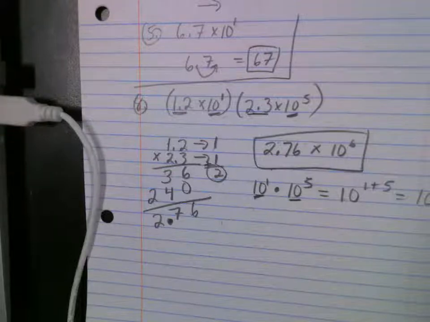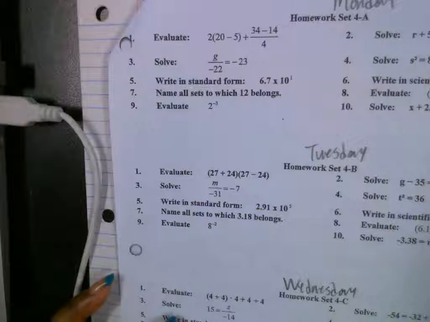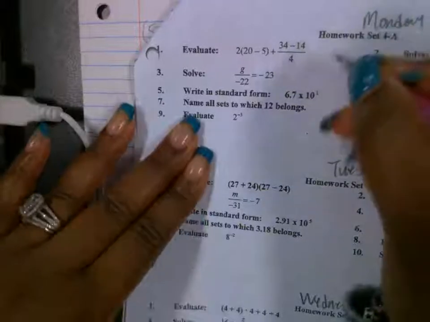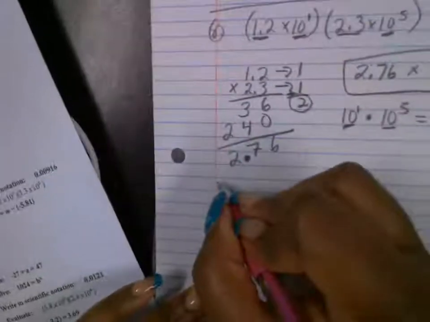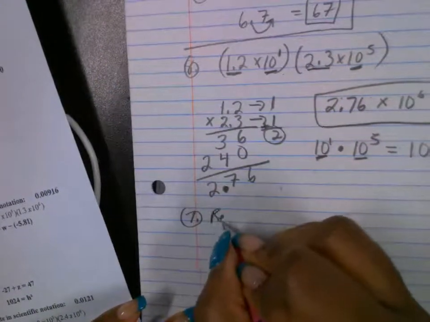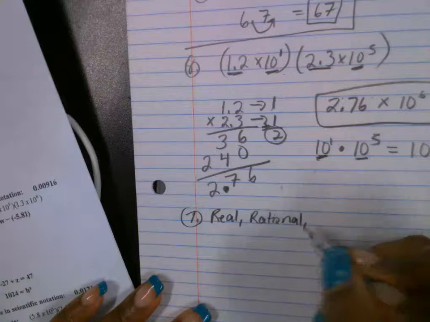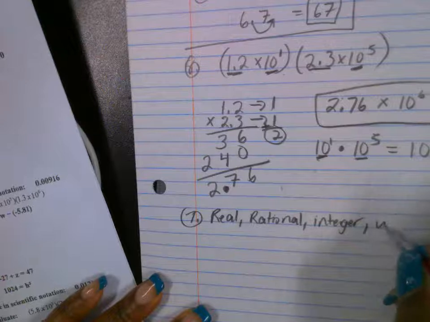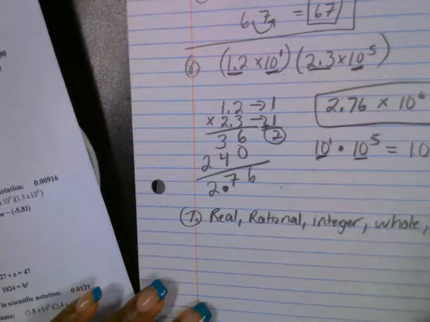Number 7. I'm not sure what sets are. Okay, sets. You weren't here when we did that, but that's real numbers, rational, irrational, whole number, integer, natural numbers. So let's go through. What set does this belong to? All numbers are real numbers. So for number 7, you're going to write that it's a real number. It's rational because it can be written as a fraction. It's an integer, and it's also a whole number. Oh, and a natural number too. What's a natural number again? Counting numbers. Natural numbers are counting numbers.